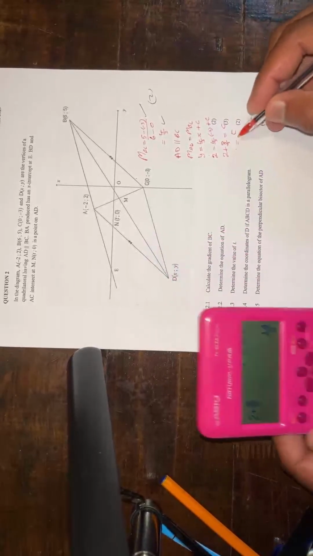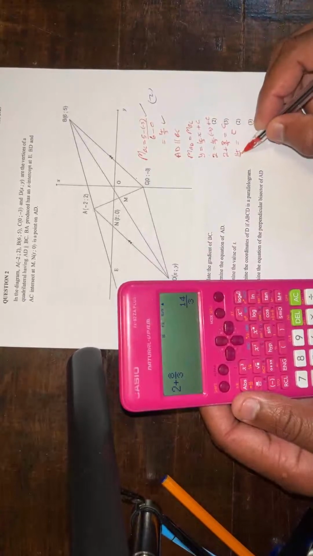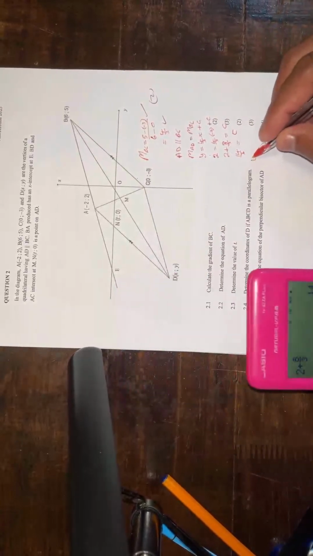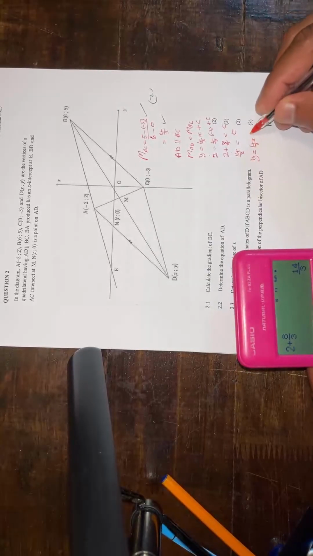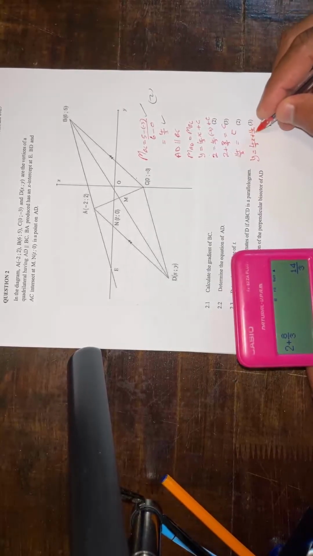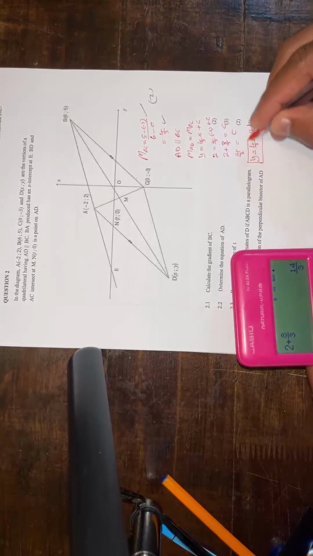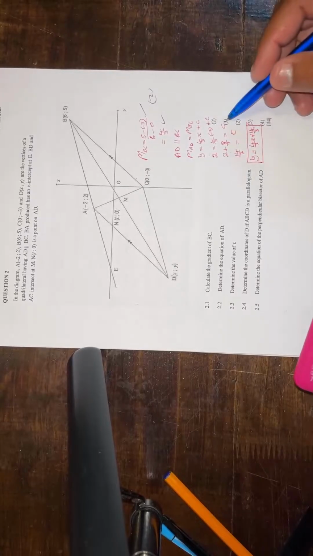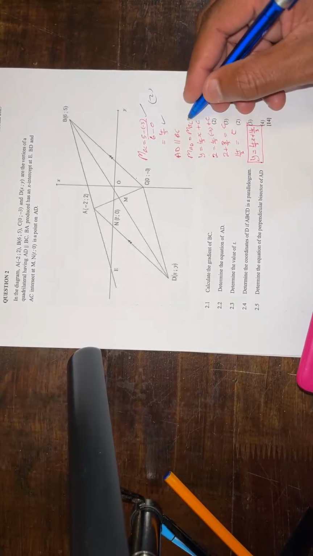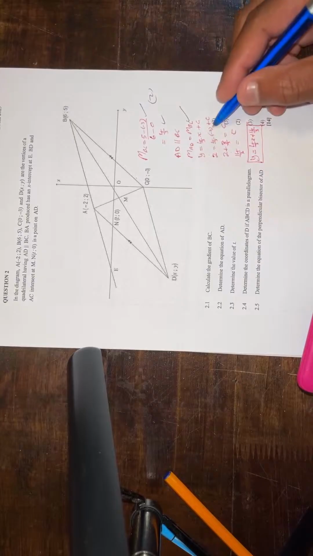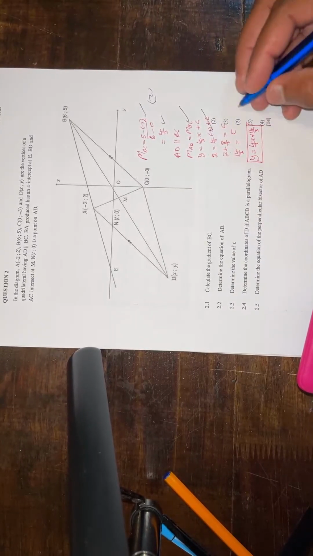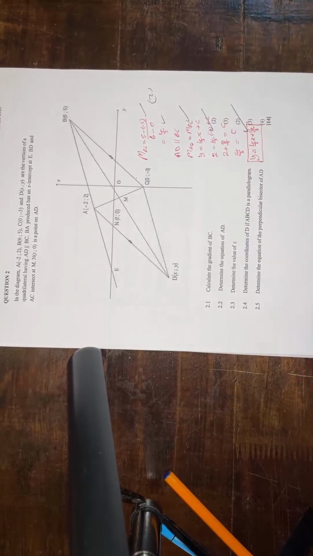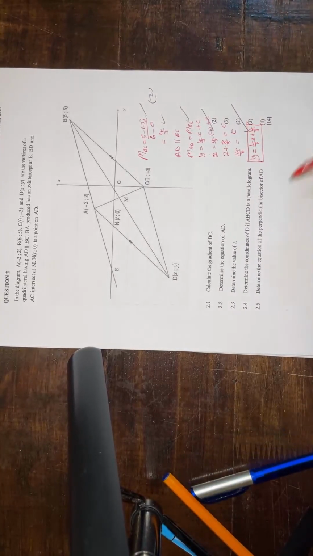So c equals 14 divided by 3. Now the equation is y equals 4 divided by 3 x plus 14 divided by 3, and then you're done. You get 3 marks: 1 mark for this, another mark for substitution, and another mark for the equation.